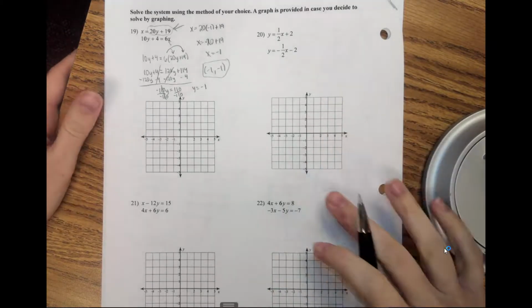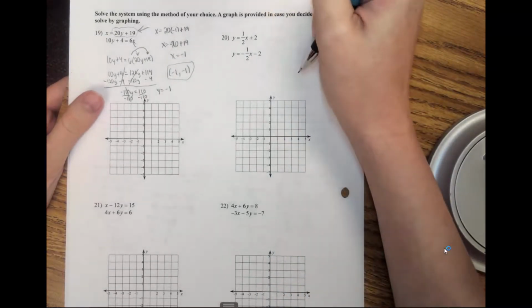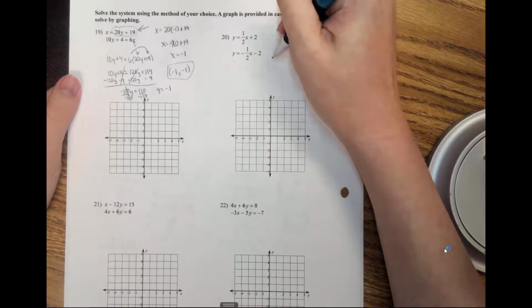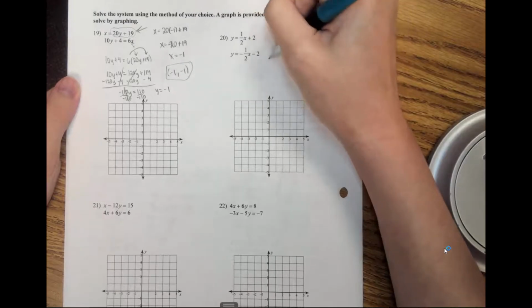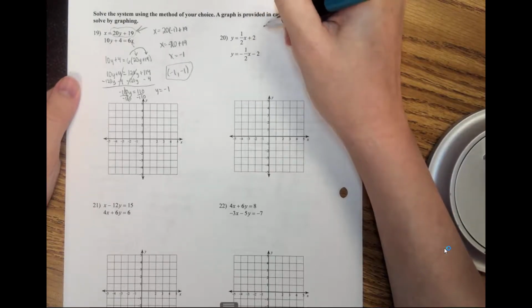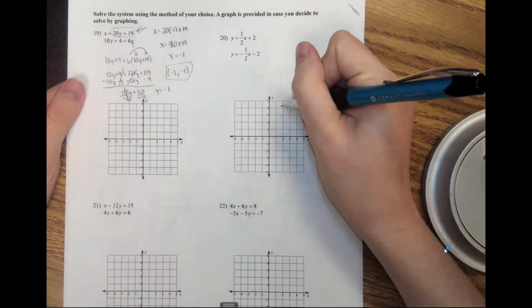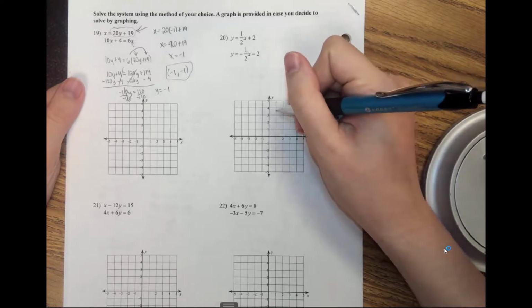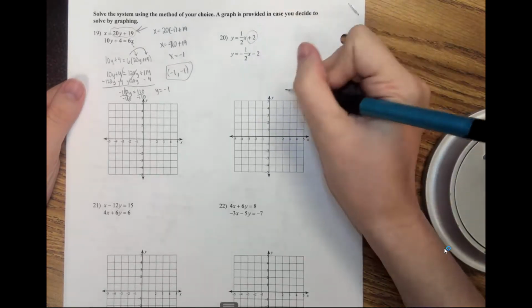On 20, I am going to choose to graph because these are both in slope-intercept form. There's a fraction which would make substitution a little less pleasant than another method. And honestly, if it's in slope-intercept form and we're decent at graphing, I would imagine that most of us would prefer graphing because it's less work. Now, if the equations aren't set up that way or it doesn't work out to be a nice point, then graphing's not the best way to go.